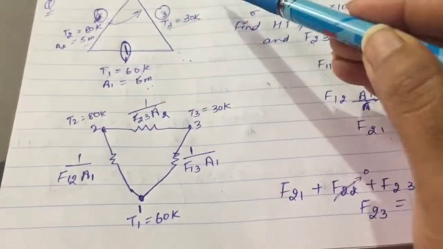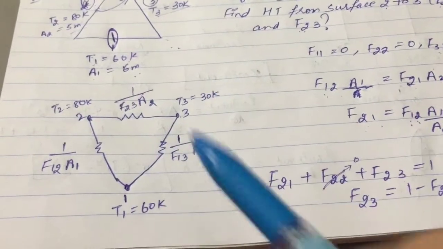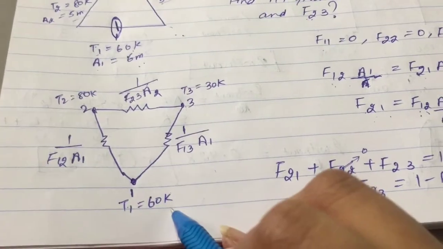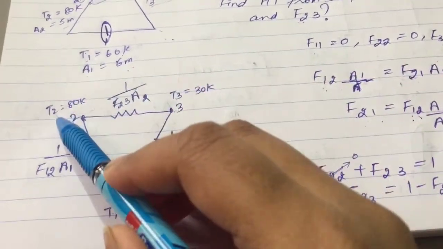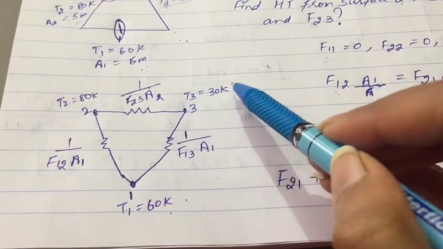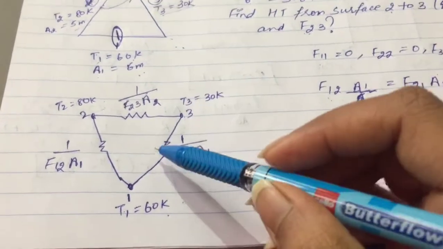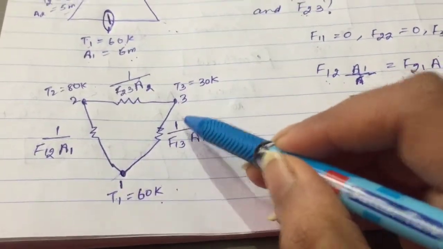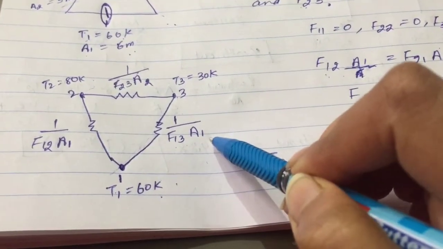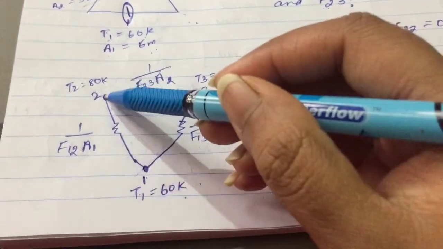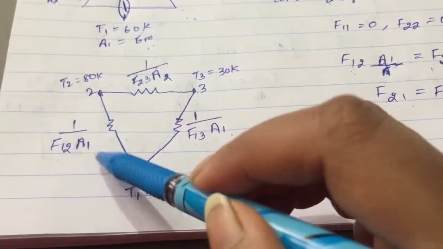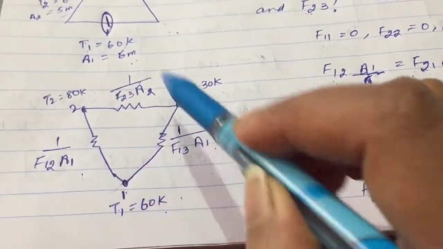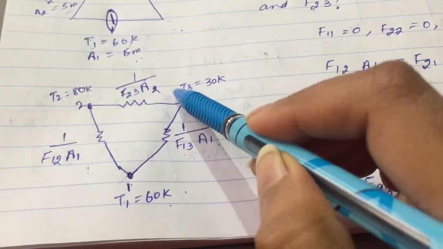So we have drawn a circuit diagram for that purpose. Temperature 1 of surface 1 is 60 Kelvin, temperature 2 of surface 2 is 80 Kelvin, temperature 3 of surface 3 is 30 Kelvin. The space resistance between surface 1 and 3 would be 1 by F13 into area 1, between surface 1 and 2 it would be 1 by F12 into area 1, and between surface 2 and 3 it would be 1 by F23 into area 2.